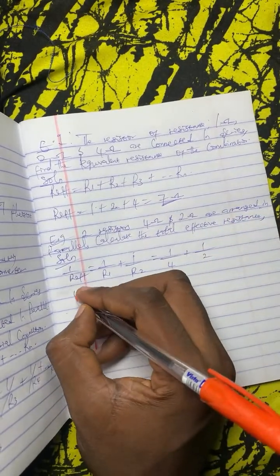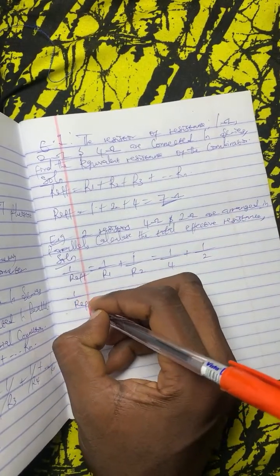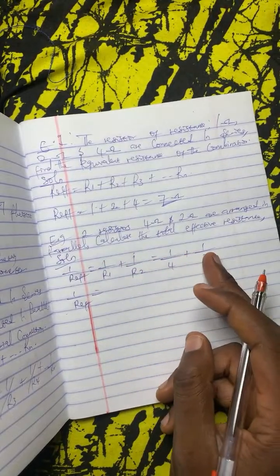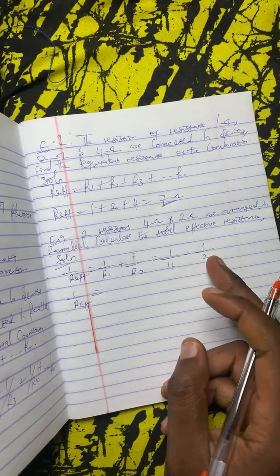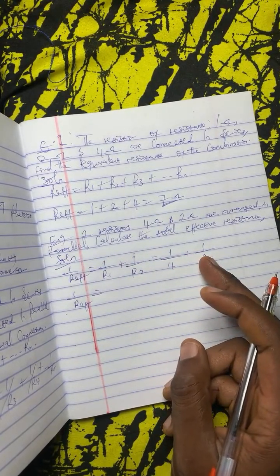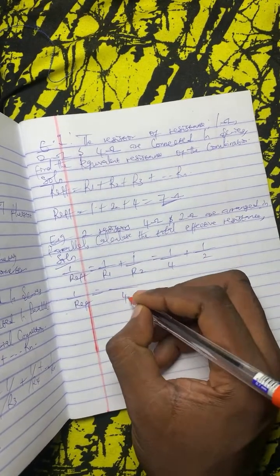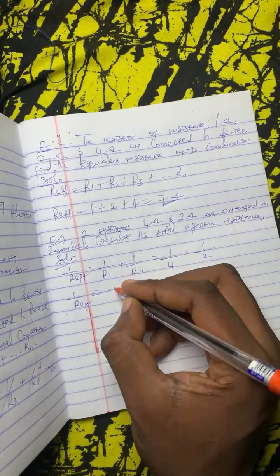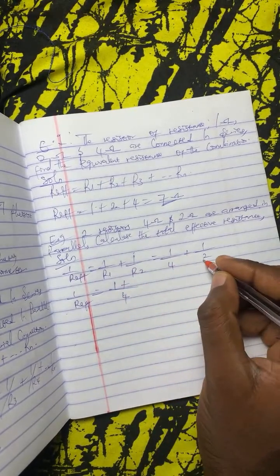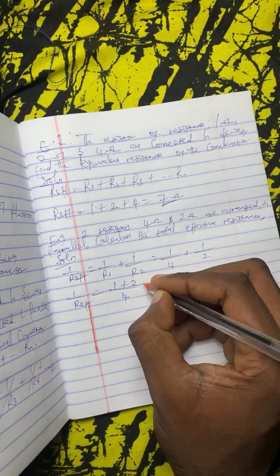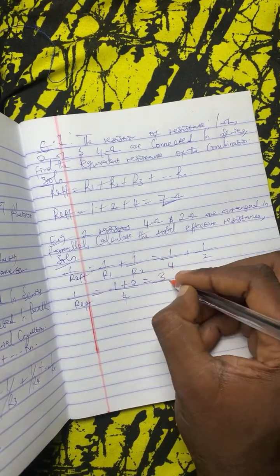You calculate, you say 1 over REFF will be equal to, what's the LCM of 4 and 2? LCM of 4 and 2 still remains 4, right? So here we have 4 into itself, 1 times 1, plus 4 into here, 2 times 1, 2. So plus 2 will be equal to 3 over 4.